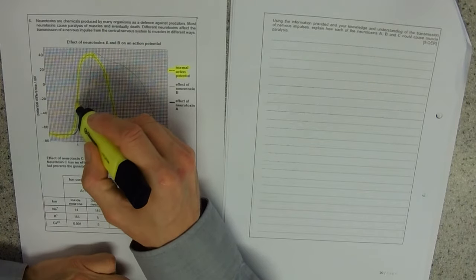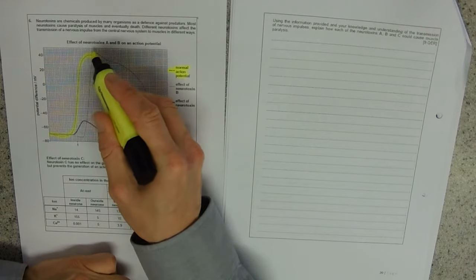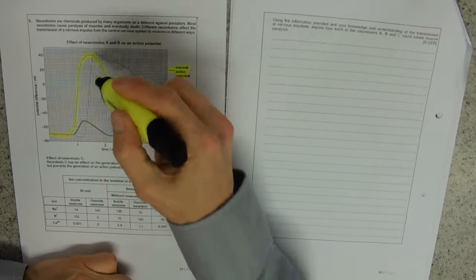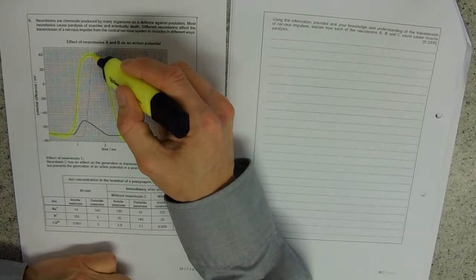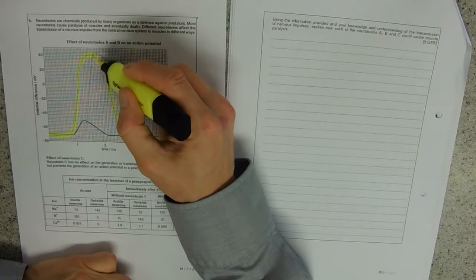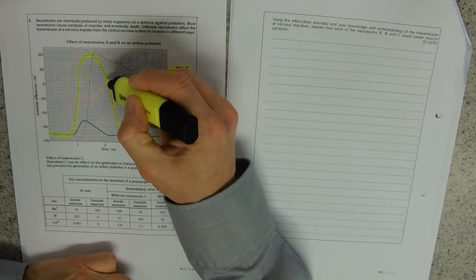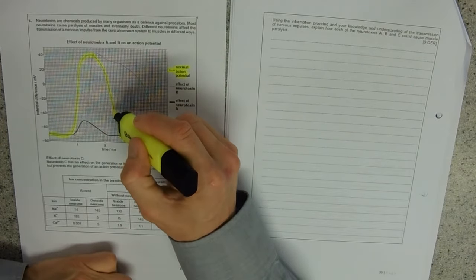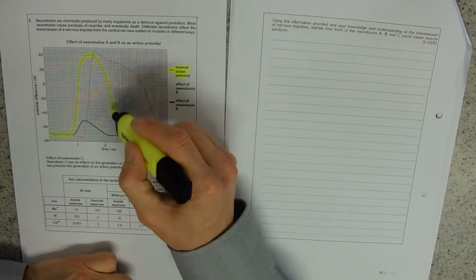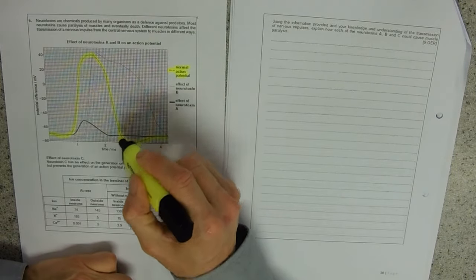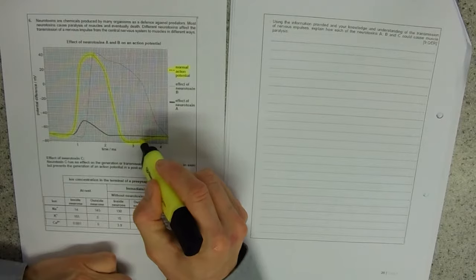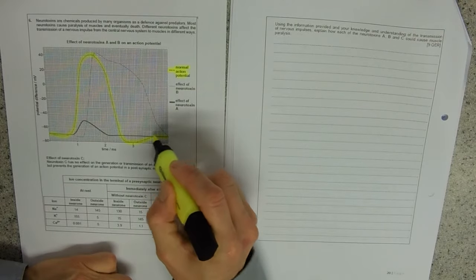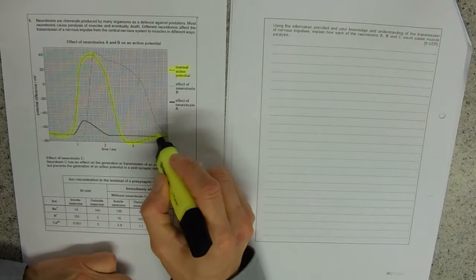That makes the inside less negative until it gets to a positive value of plus 40. Sodium channels close, then we're going to get repolarization, opening of our potassium channels. Potassium rushes out because it's been pumped in previously, and that restores our resting potential. Refractory period, then eventually our normal gates are closed and pump is working again. That's the normal action potential.